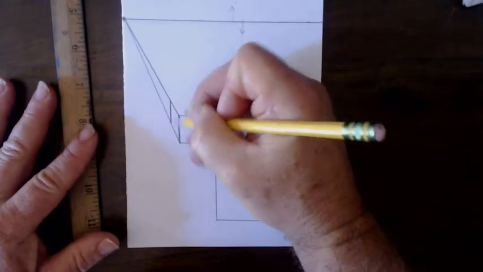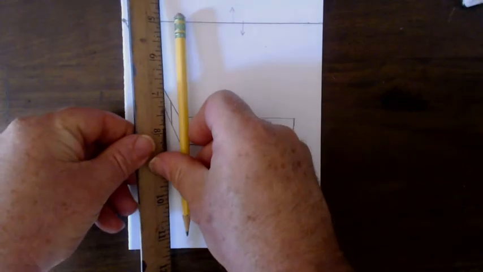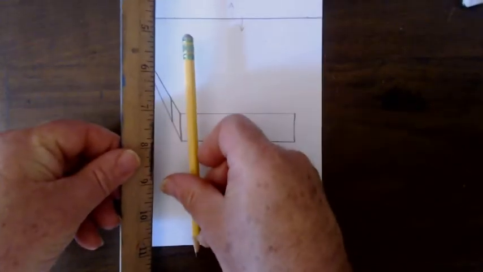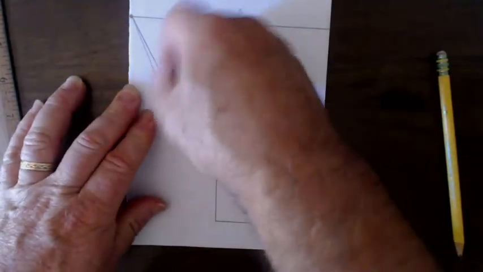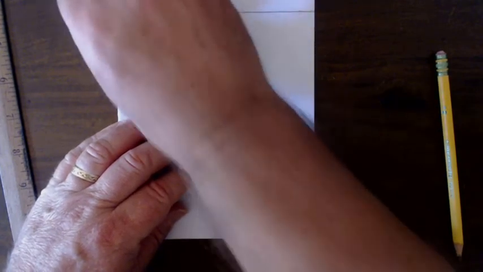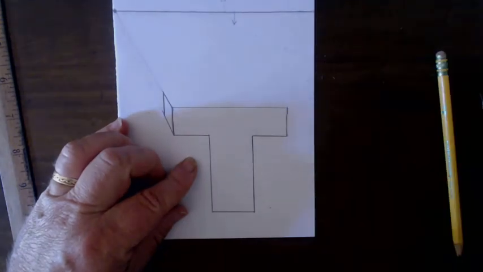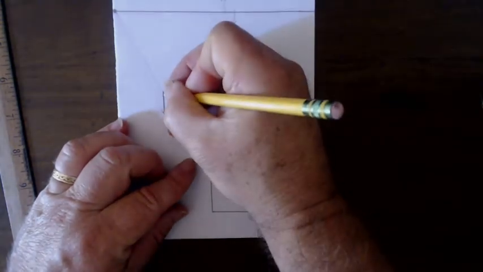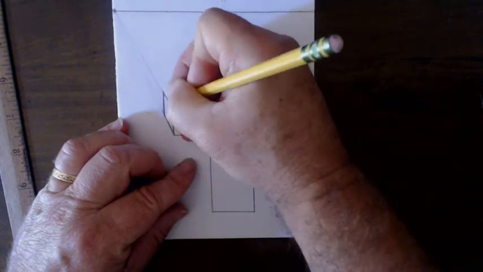Notice these two vertical lines are parallel. If they went on and on and on forever, they would never meet. I'm going to get rid of the extra bit that goes beyond my new vertical. Draw lightly. A lot of the lines you create you have to erase. They're just for working out the lines and angles.